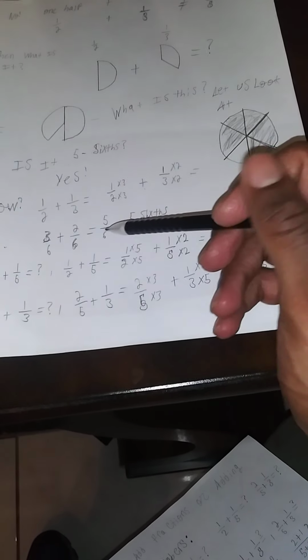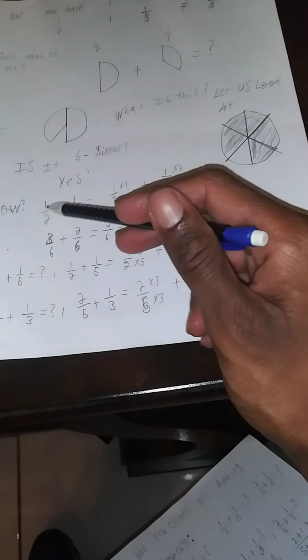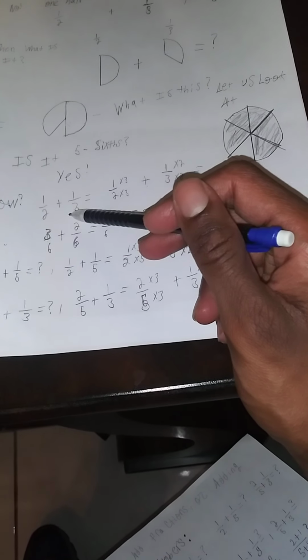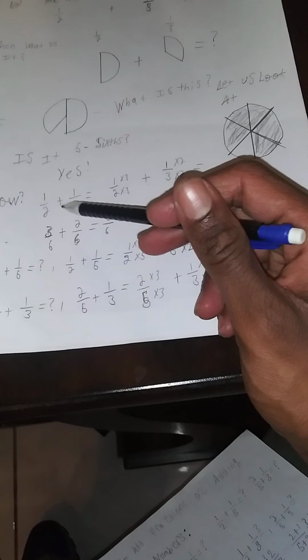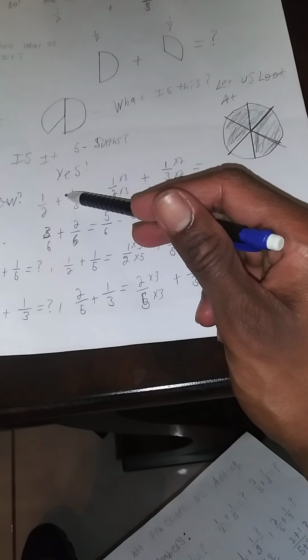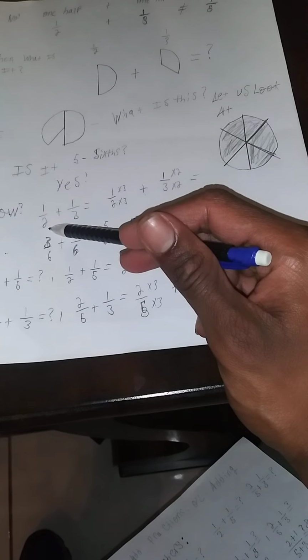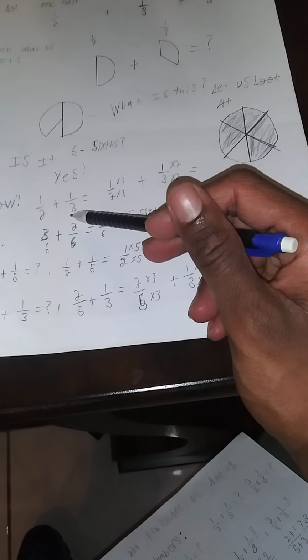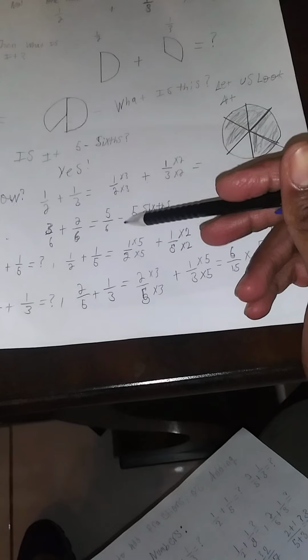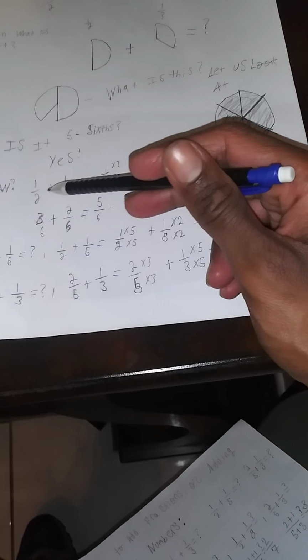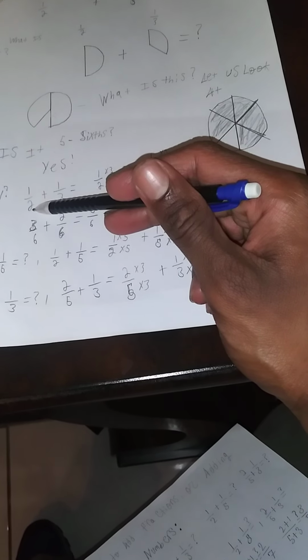For this one, if you have 1/2 and you're adding it to 1/3, you don't add 1 plus 1 for the numerators and 2 plus 3 for the denominator. First, you have to make them have equal denominators.